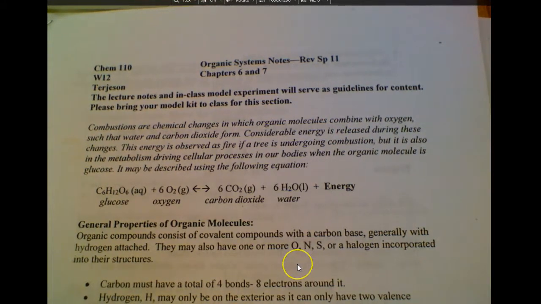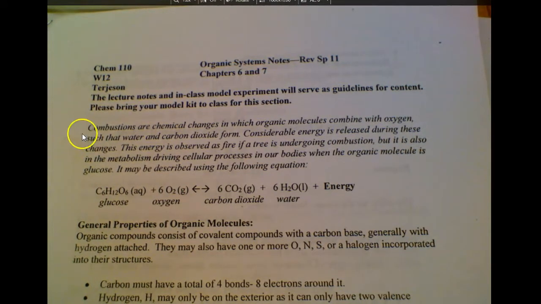Okay, students, we are going to go ahead and look at the notes that are also discussing the lab that we did on organic systems, and it's listed in the chapters Organic Systems Review, Chapter 6 and 7. So I just want to go ahead and go on with what we're doing here. Notice as we look at these reactions, combustions are all chemical changes where we have organic molecules combining with oxygen, and then what happens is it goes to water and carbon dioxide.